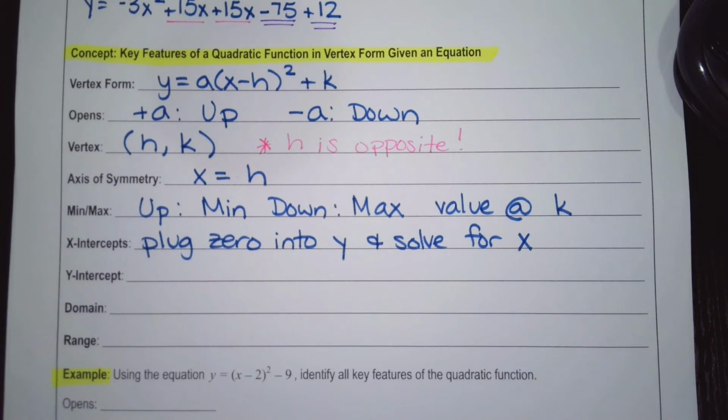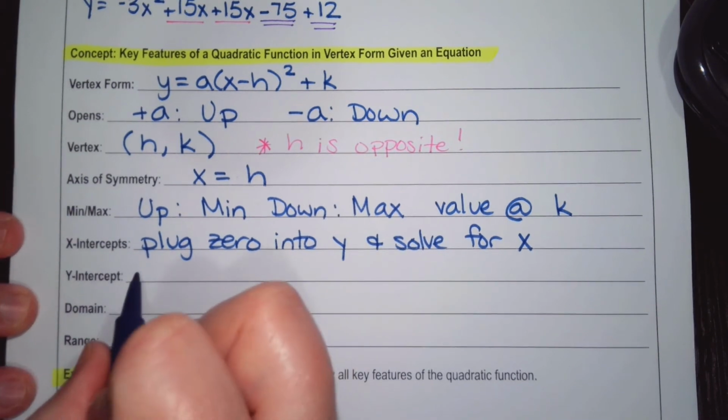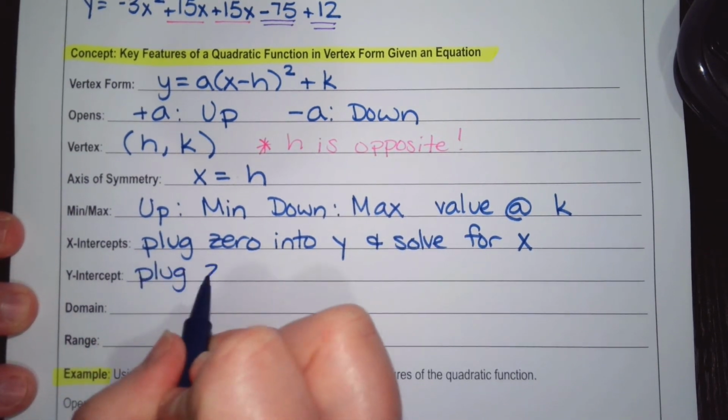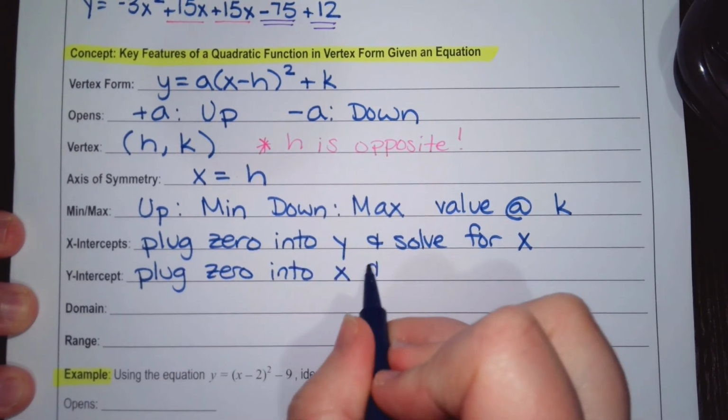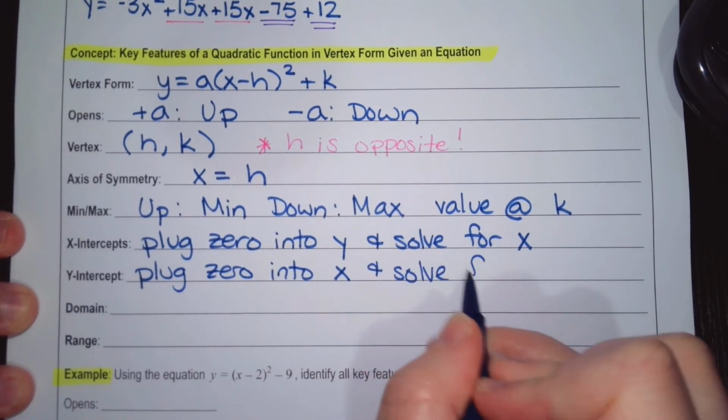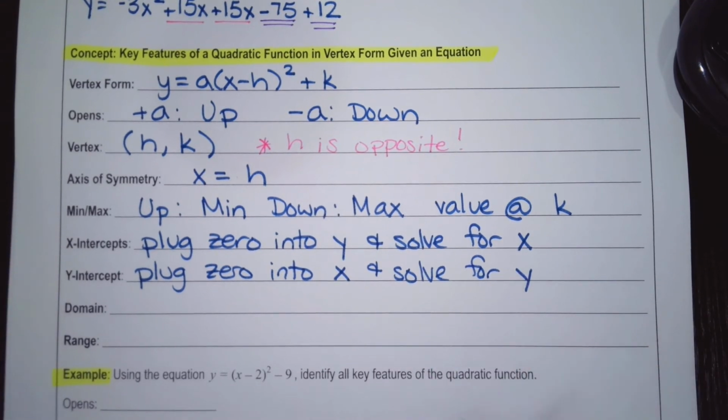This is going to be different. As you can tell from our vertex form, we do not have a c value. So there is going to be a different way to find the y-intercept. And that is plug 0 into x and solve for y. So you want to make sure you're using the correct items to find the x and y intercepts.